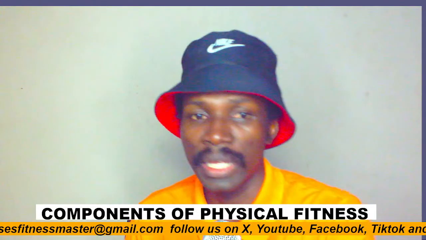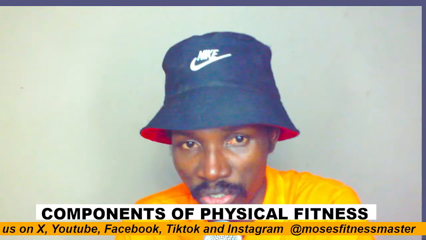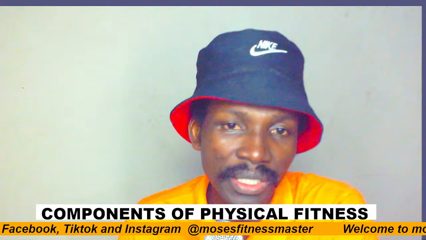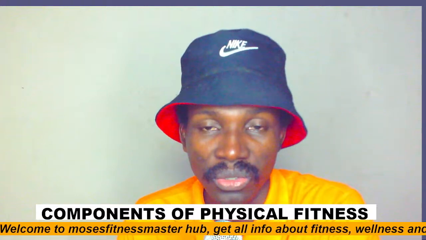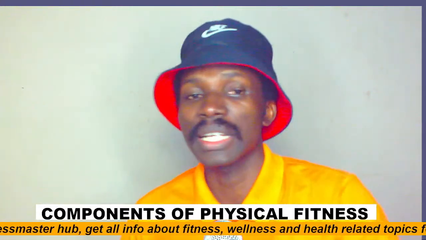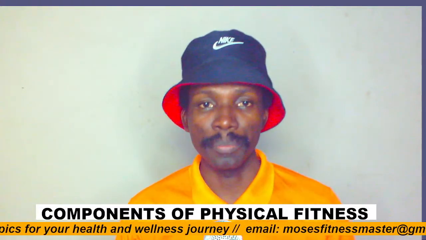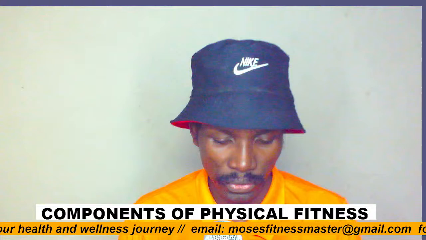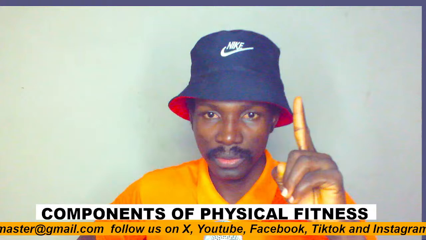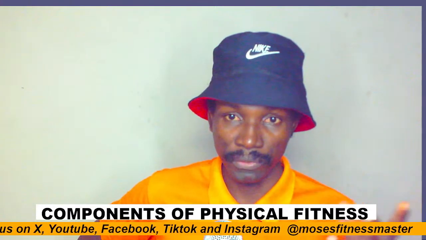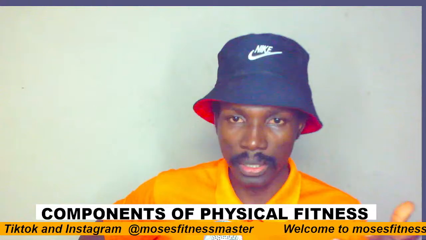Still under health related components of physical fitness, the second is muscular strength. This is the maximum force that a particular muscle or muscle group can exert in a single effort. For instance, you start on the bench press with a weight of 50 kg. You're able to lift it just once. If you lifted 1 rep, 2 rep, 3 rep, 4 rep, you understand?